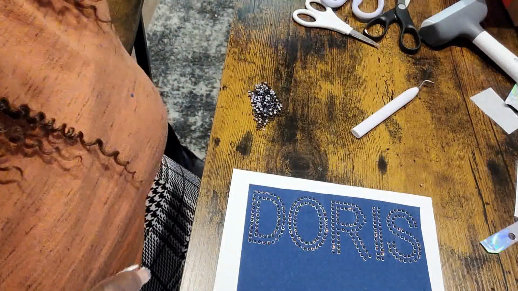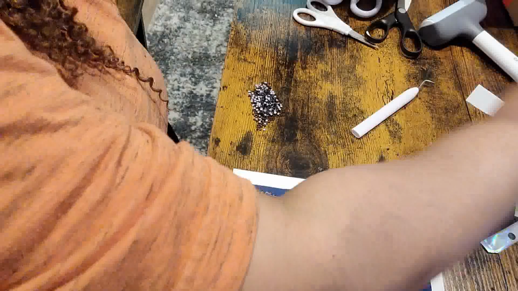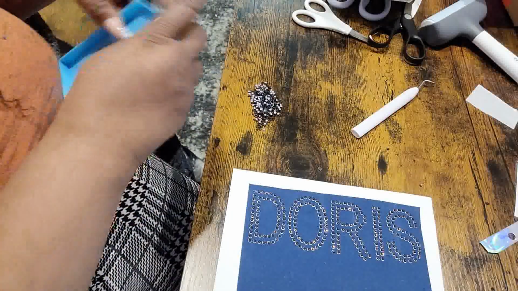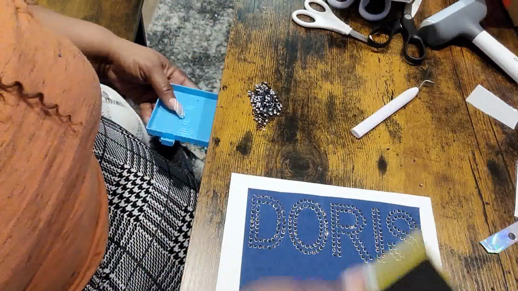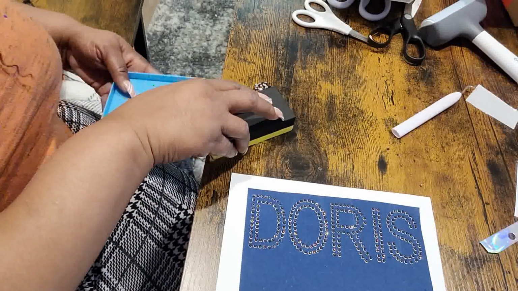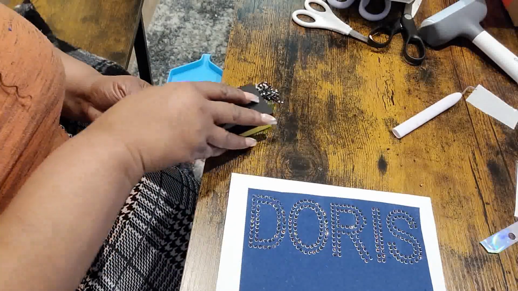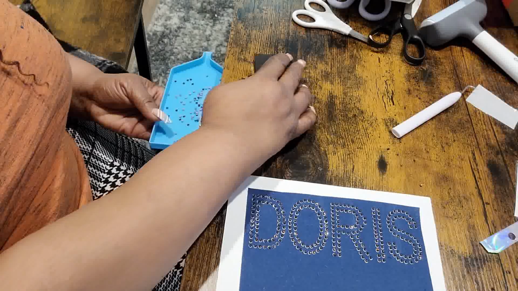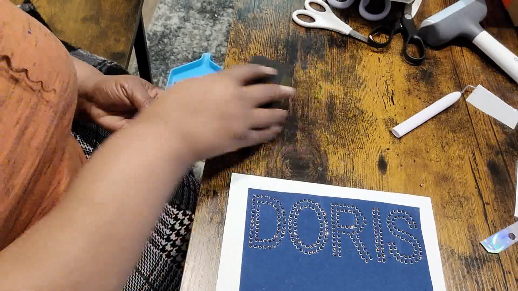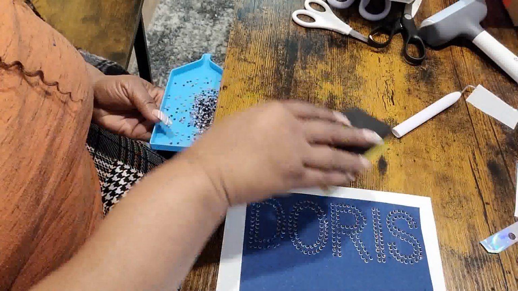Perfect. All right. So now, it's always a good idea to clean up your rhinestones so that you don't end up with them on the floor somewhere by accident. Take it from a pro who's done that many a time before. So I'm going to go ahead and take my excess rhinestones and put them in this tray.